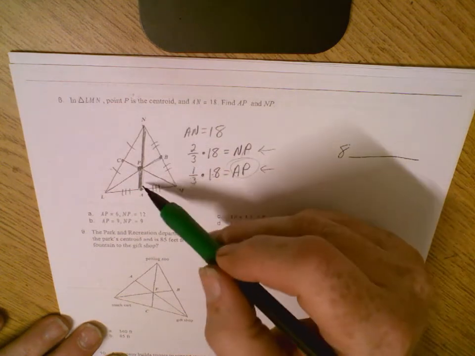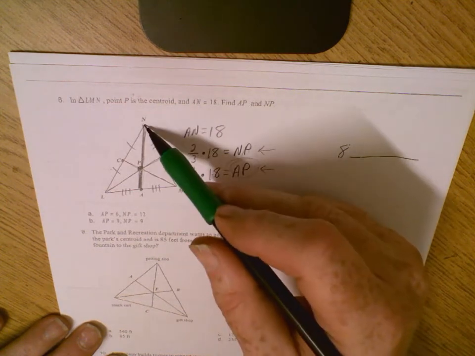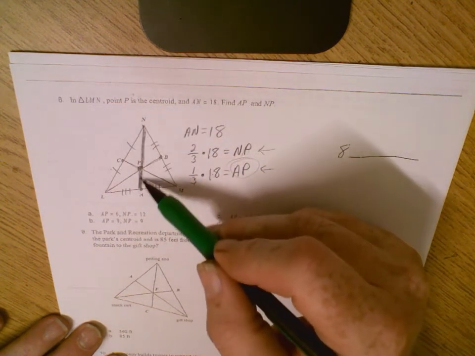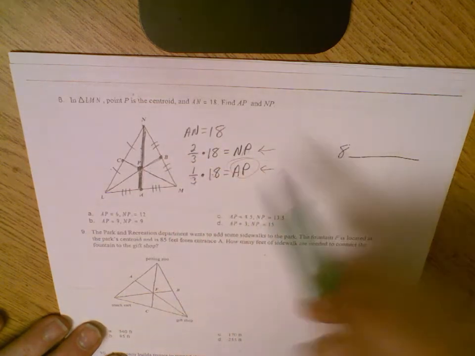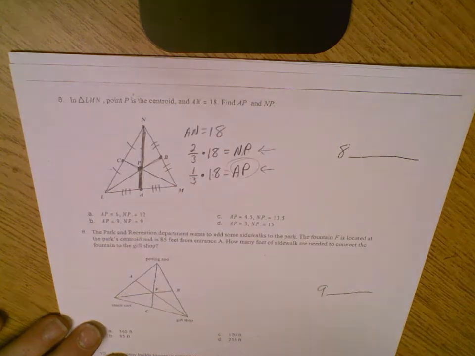And if you find AP, you can just say the whole thing minus AP would leave you with segment NP up here. So those are going to give you your two answers. You can figure out which one it is.